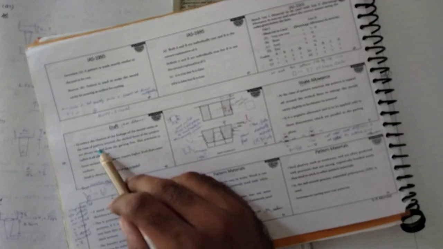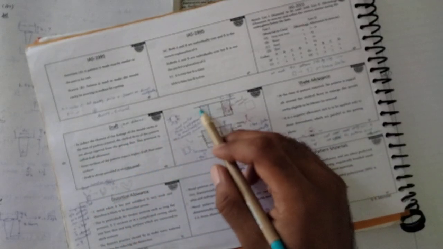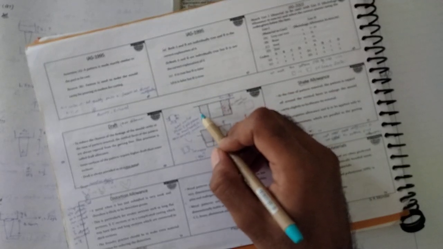You can see that to reduce the chance of damage to the mold cavity at the time of pattern removal, the vertical face of the pattern is always tapered. You can see it like this. Suppose the sand may stick here, so we will taper it like this. Here the cross section area increases so much, just a normal thing.